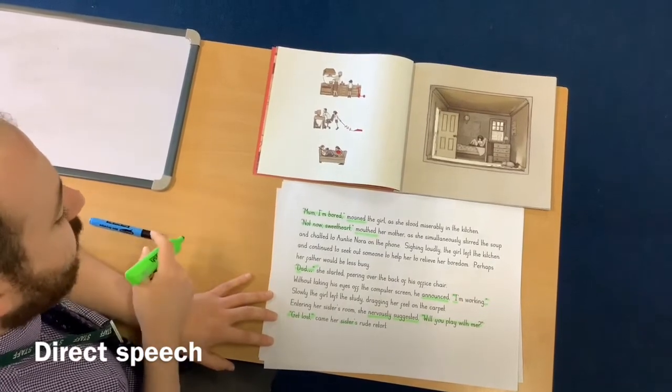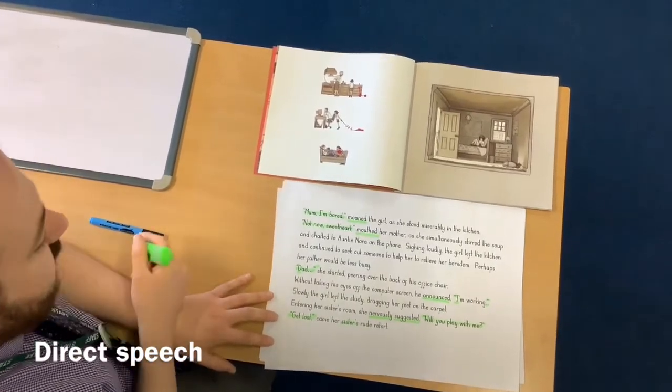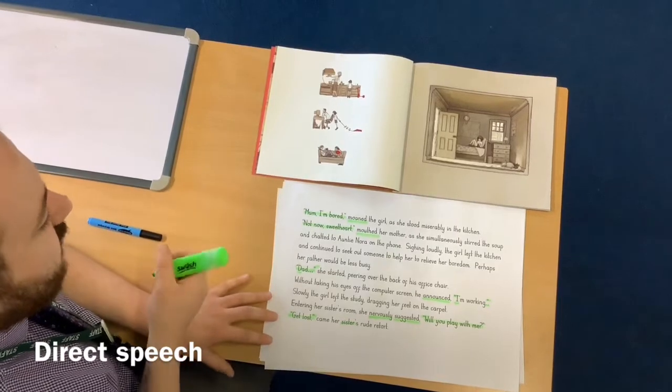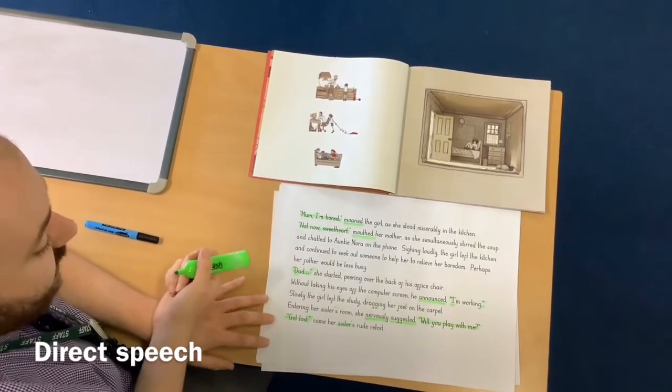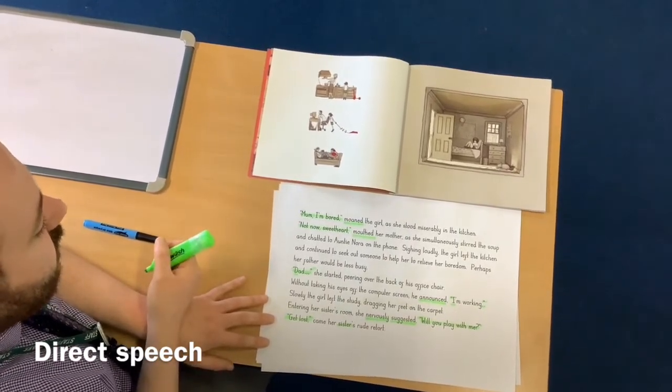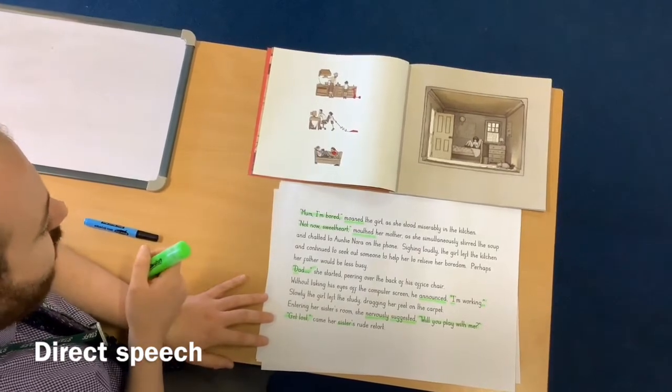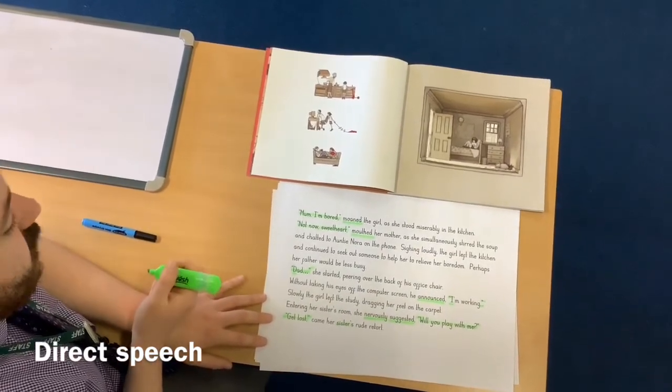My challenge for you is, why don't you change the narrative? Why don't you change the speech? Could they be saying something very different? Your challenge is to write a paragraph and include the direct speech.